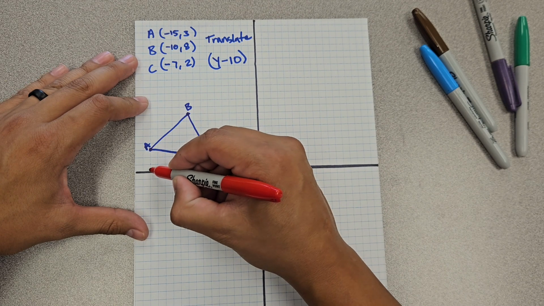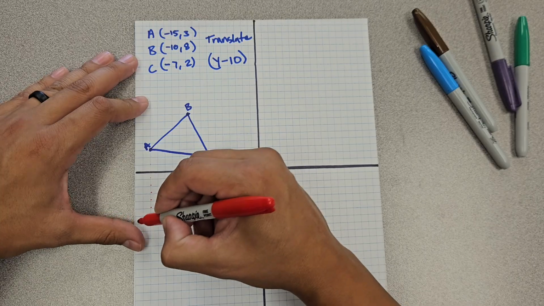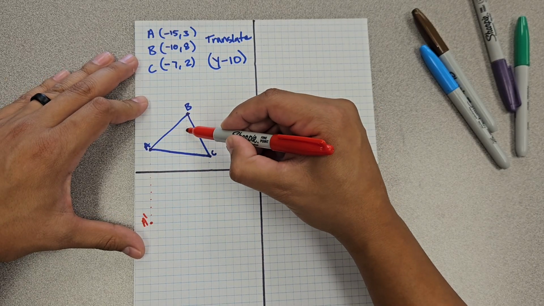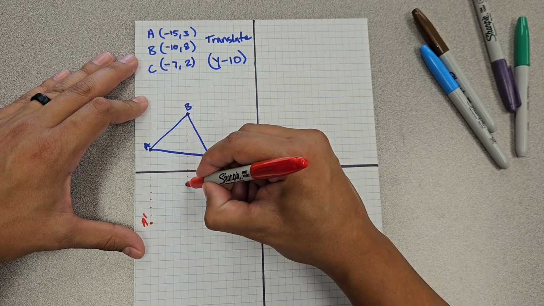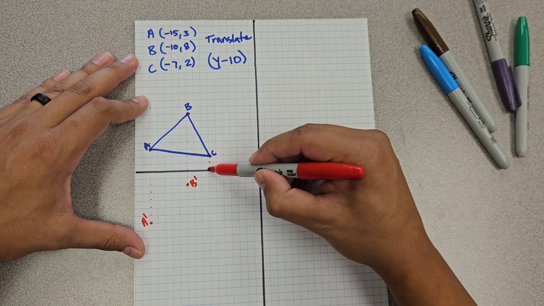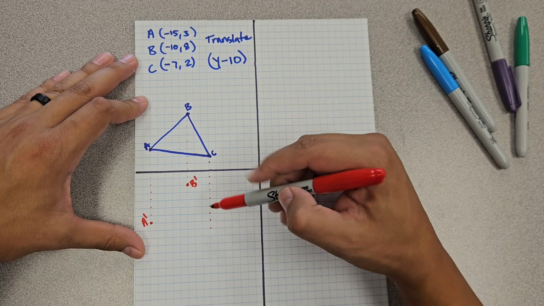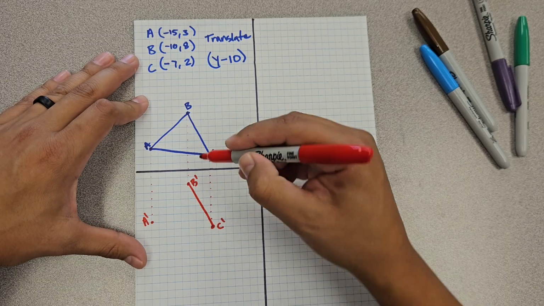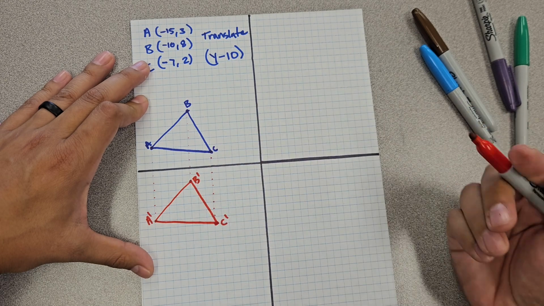So 1, 2, 3, 4, 5, 6, 7, 8, 9, 10. That's going to be my A prime. B, do the same thing. 1, 2, 3, 4, 5, 6, 7, 8, 9, 10. This one's going to be my B prime. C prime, 1, 2, 3, 4, 5, 6, 7, 8, 9, 10. That'll be C prime. So this triangle should be the exact same triangle, just moved 10 spaces down.